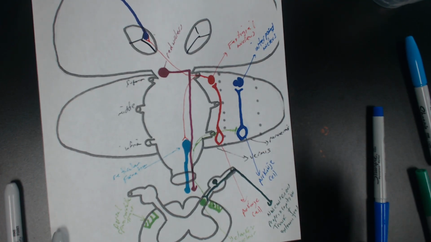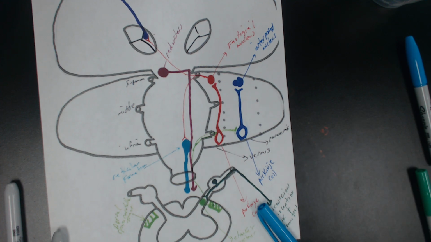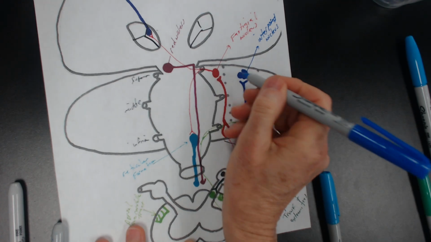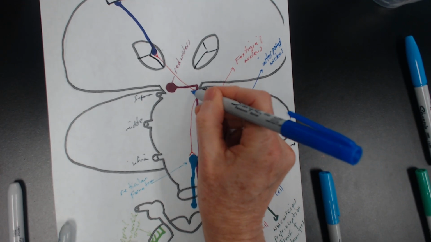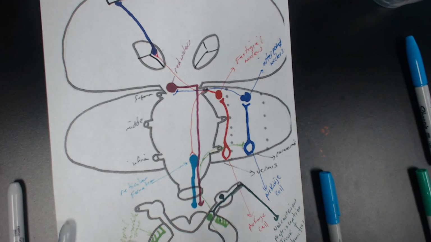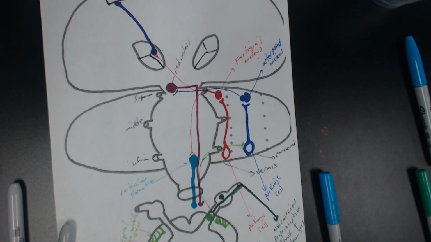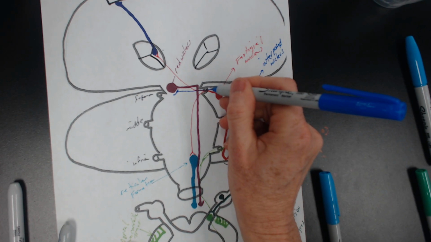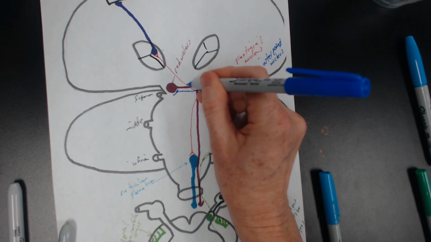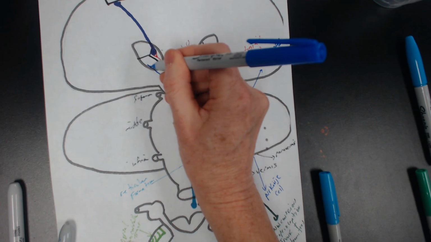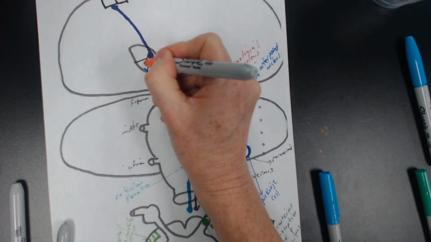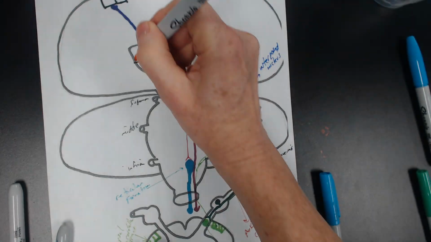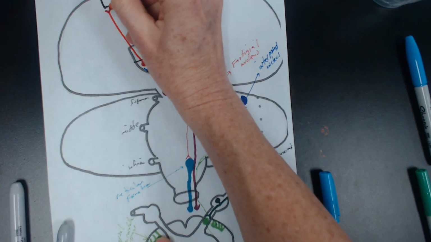That interposed nucleus is going to send out axons that, again, travel through the superior cerebellar peduncle and synapse with the red nucleus. It's also going to send out axons, again traveling through the superior cerebellar peduncle, that synapse with another nucleus in the thalamus, unnamed, that also synapses with the PMC and SMA.